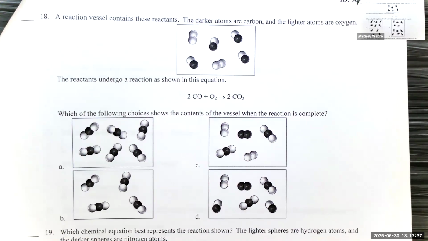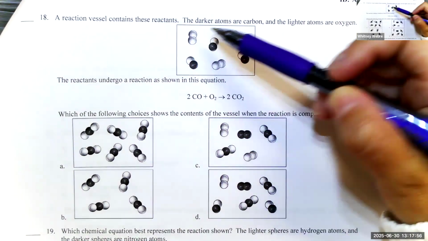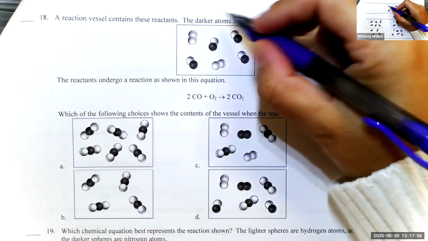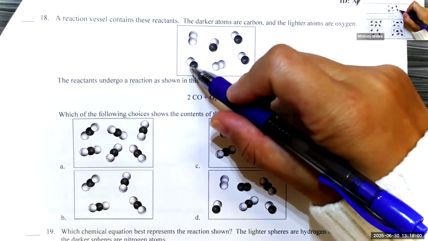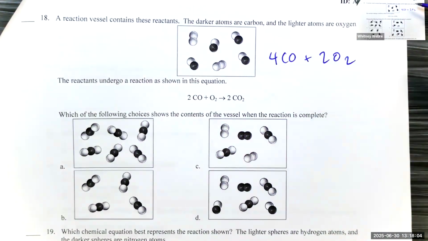18. A reaction vessel contains these reactants. Reactants are on what side of the arrow? So reactants are left, products are right. So these are the reactants. It says the darker are carbon and the lighter oxygen. So lighter, these are O. So this looks like 2 O2. So based on this, I have 1, 2, 3, 4 CO, and 2 O2, based on this picture alone.